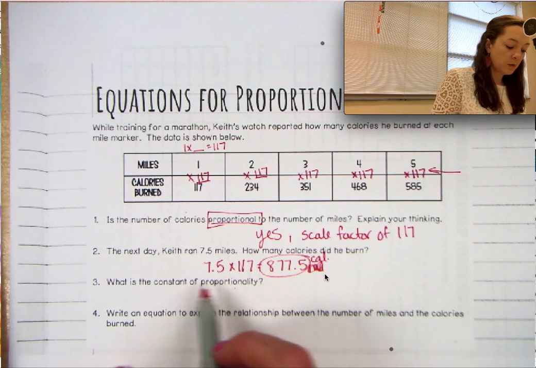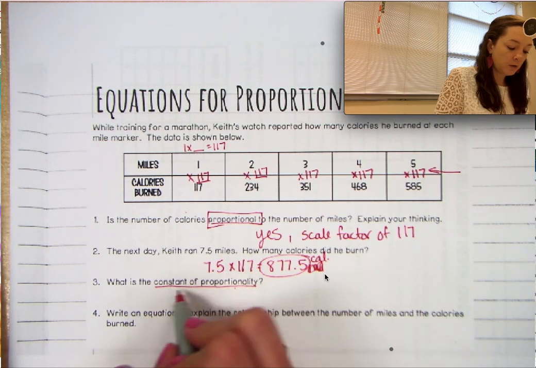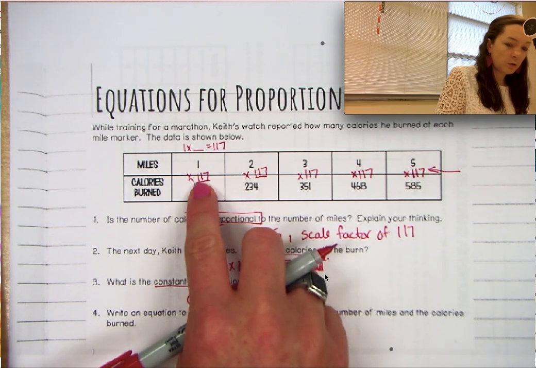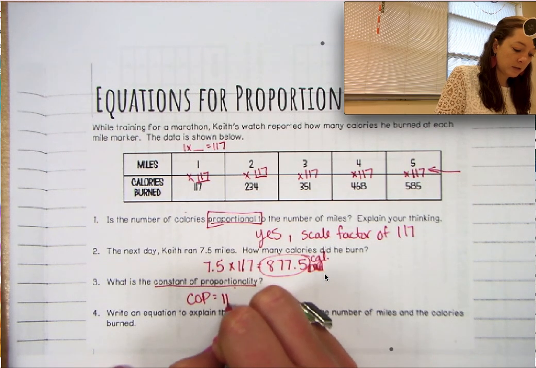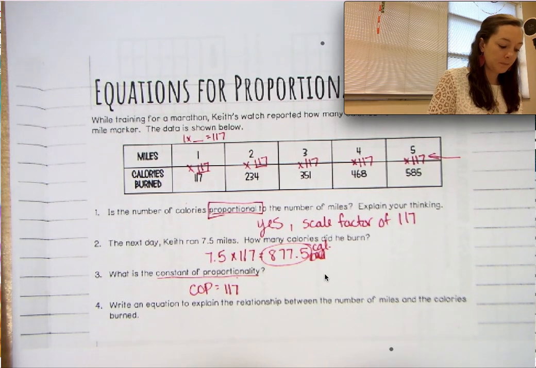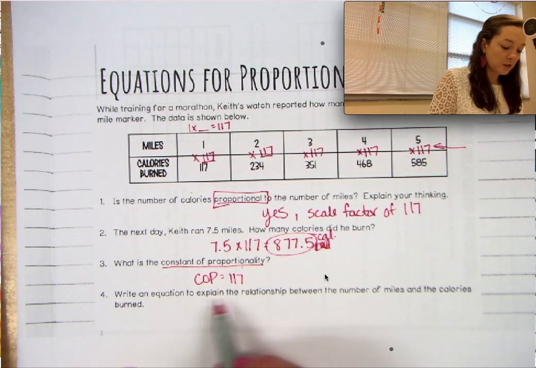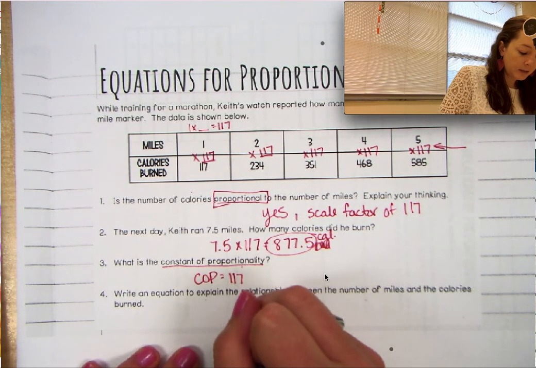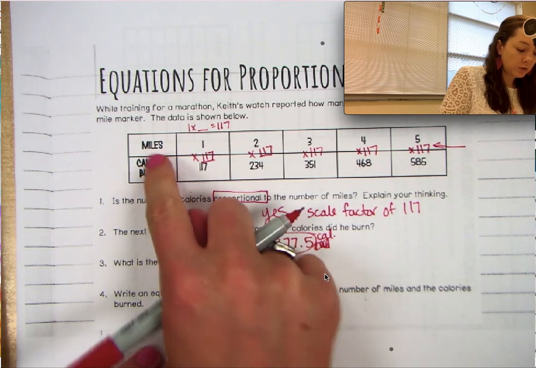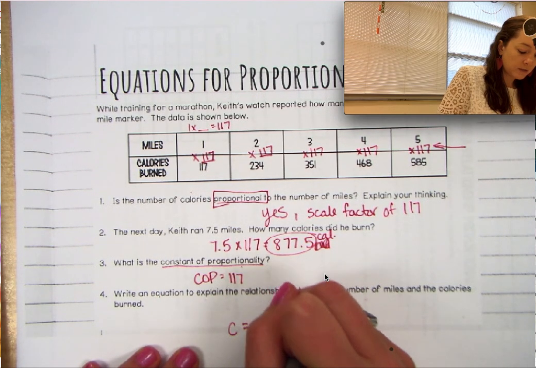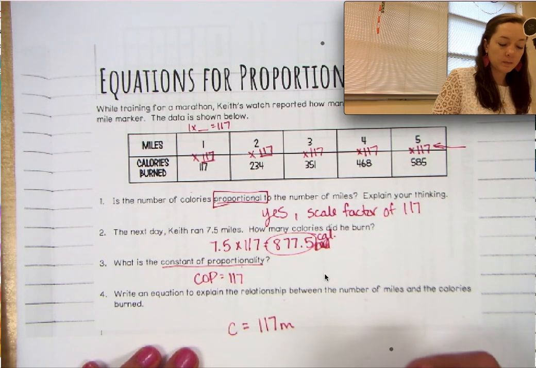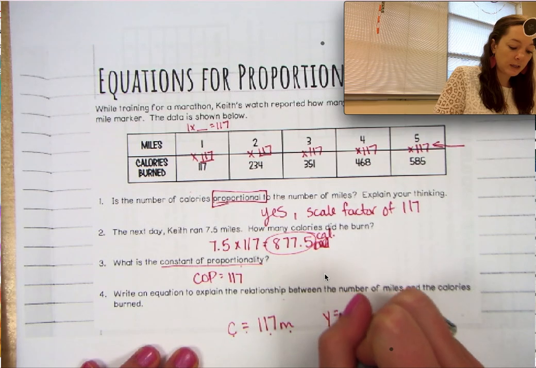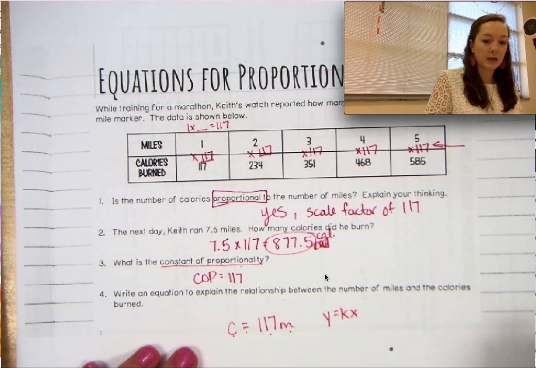Then it asked us, what is the constant of proportionality? Well, remember, constant of proportionality is just that unit rate or that scale factor. What are we multiplying by to go from miles to calories burned? 117. And now it says write an equation to explain this relationship. Well, I know that the calories is equal to 117 times the miles. So C is equal to 117m because we're writing it in that format, y equals kx.